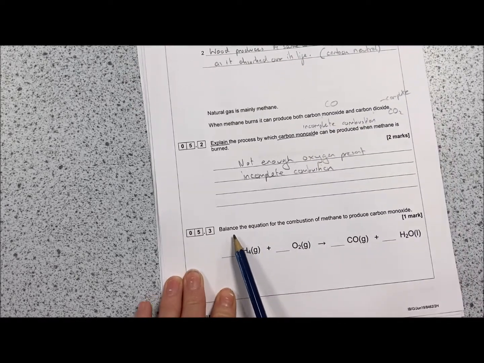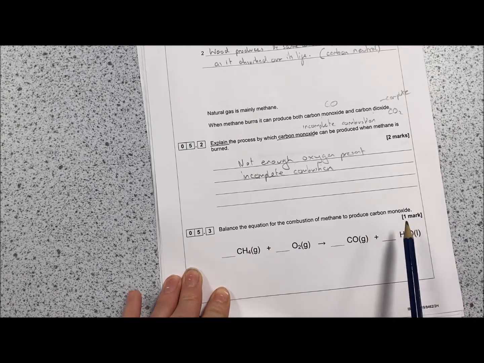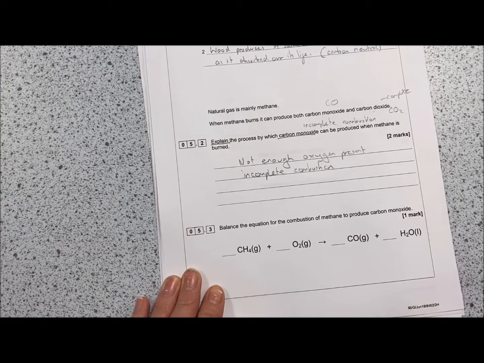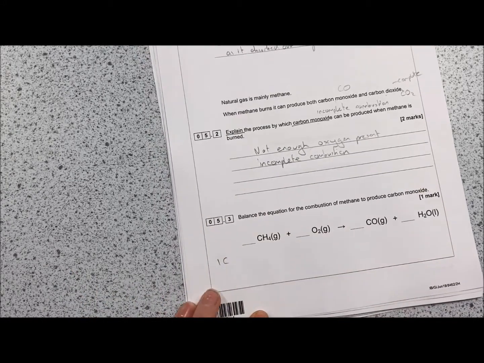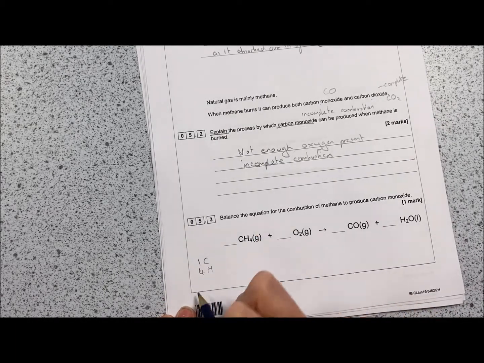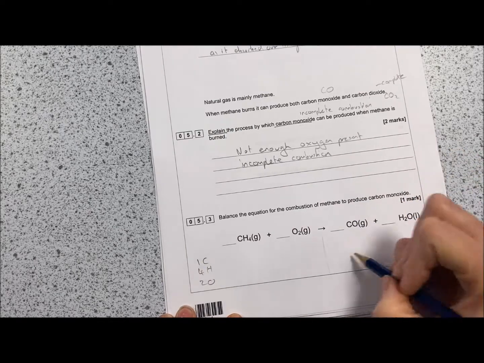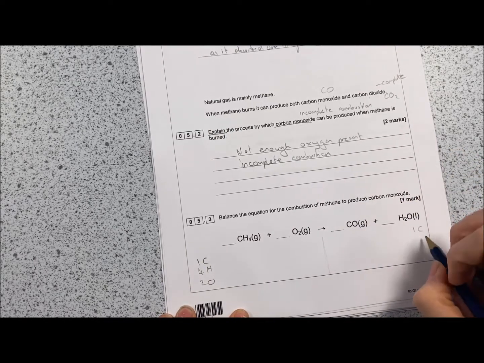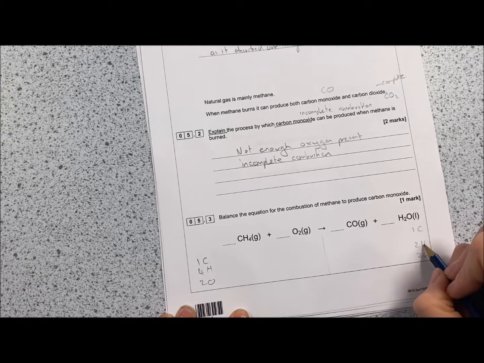5.3, balance the equation for the combustion of methane to produce carbon monoxide. So balancing equations, have a look at what you've got on each side. So I've got 1 carbon, I've got 4 hydrogens, I've got 2 oxygens, and this side I've got 1 carbon, 2 oxygens, but only 2 hydrogens.